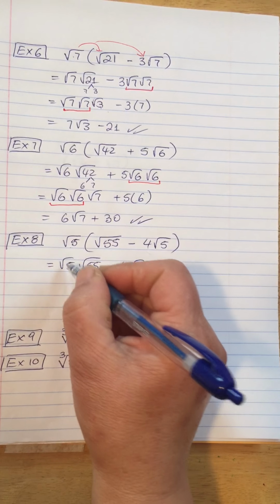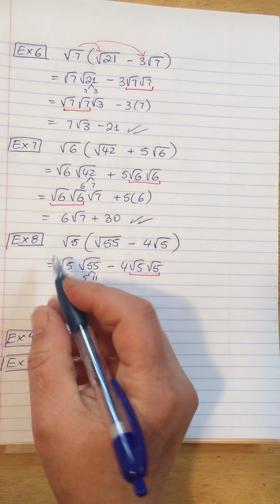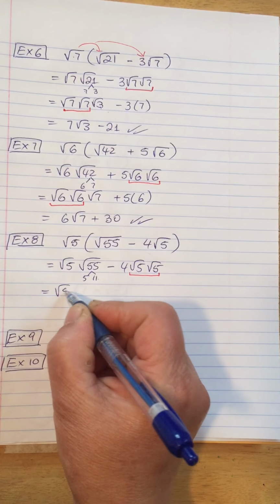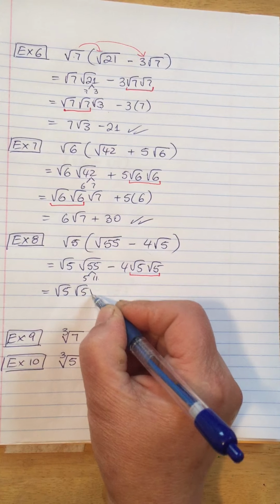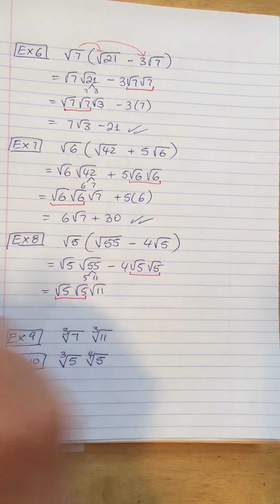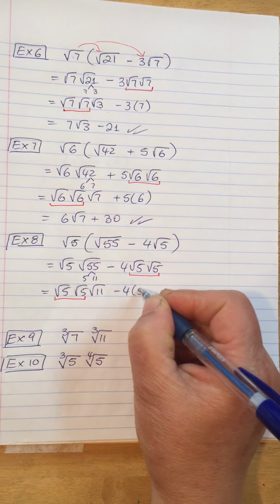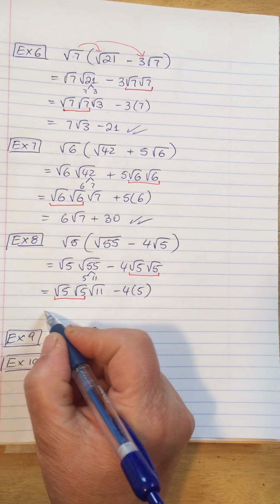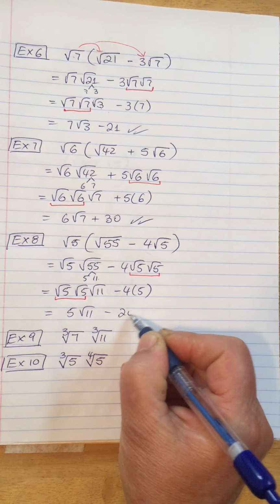Why? Because now when we separate, we have the same radical. So I'm separating 55 as the square root of 5 times the square root of 11. Happy to see number 5 here. Minus 4 times 5. And what I have, 5 square root of 11 minus 20, done.